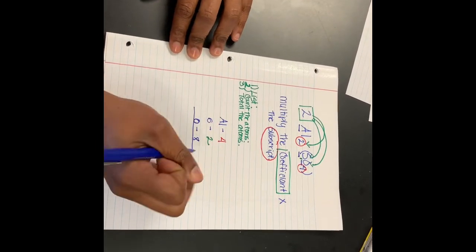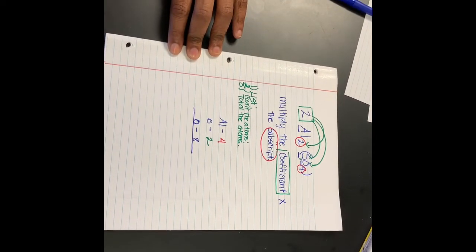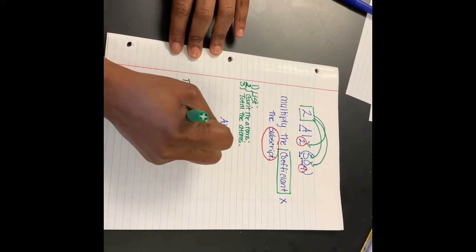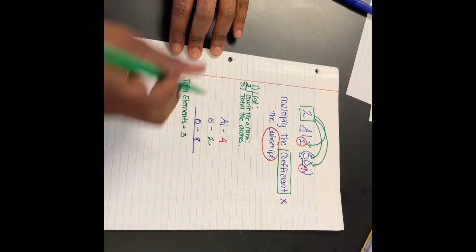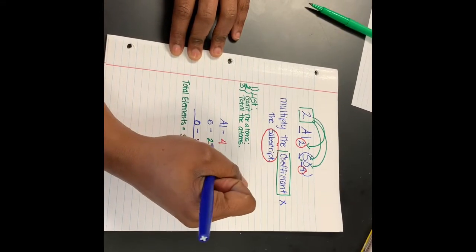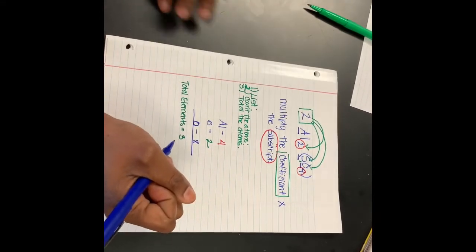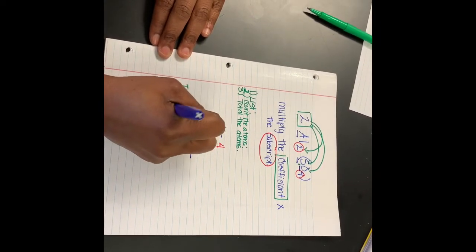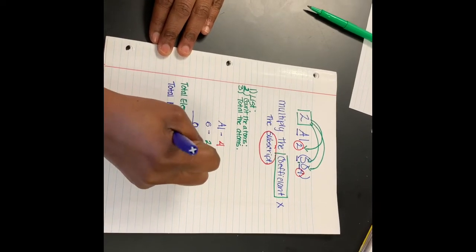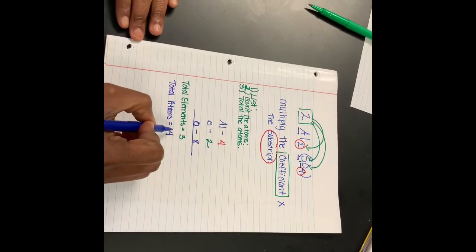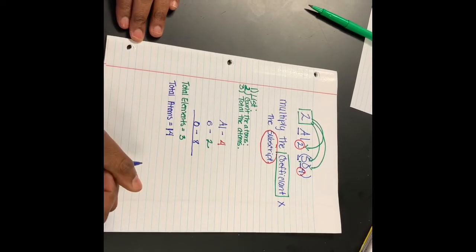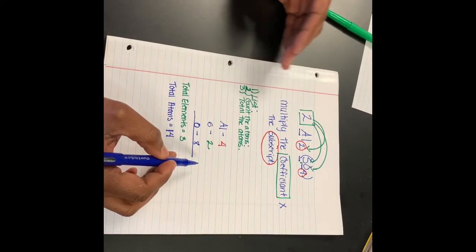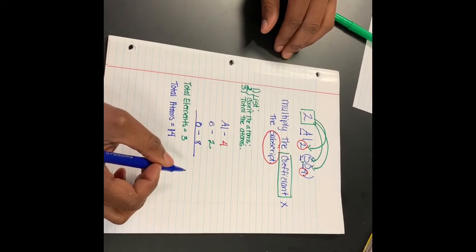The last thing to do with any of these is to total them up. So I have a total of 3 elements. I have a total of 4, 5, 6, and 8. It's 14 total atoms. So knowing that I have 14 total atoms, 3 total elements, we have now just used our subscripts and our coefficients to figure out how many atoms are in this formula.